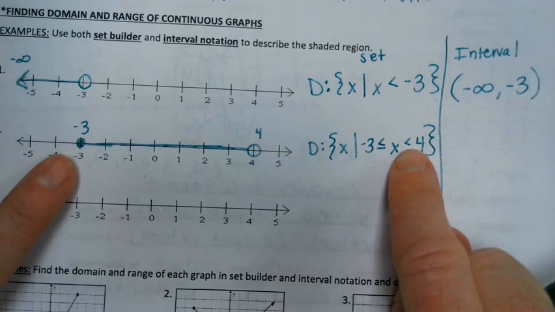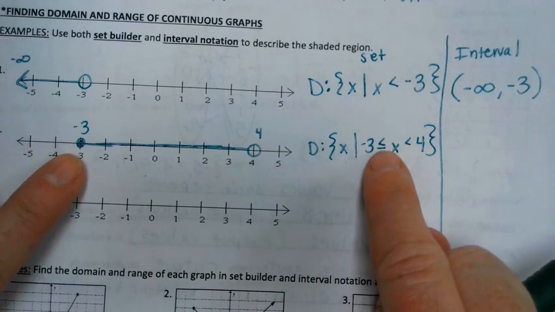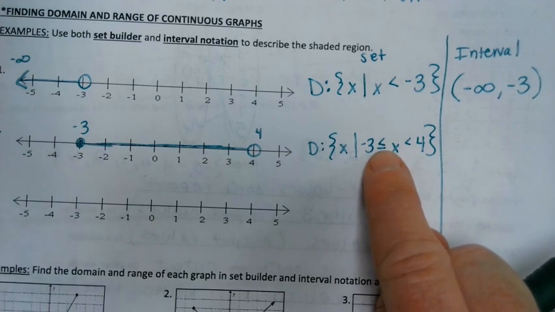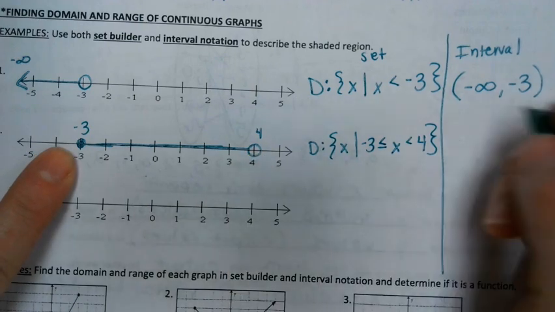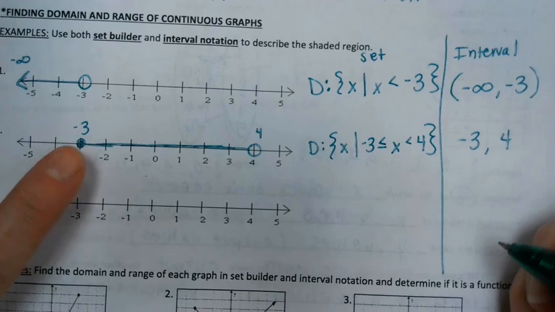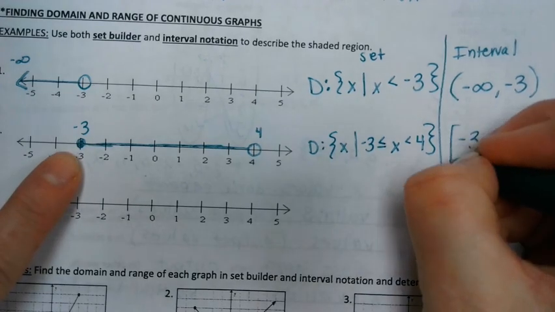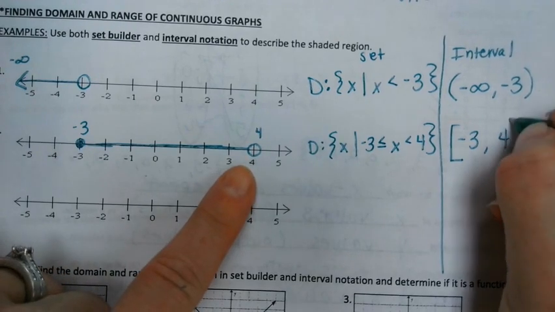So this is an open circle. So it's just less than. This is a closed circle. So it's less than or equal to. And then the interval notation are these two numbers, -3, 4. And this is closed, so it's a bracket. And this is parenthesis because it's open.